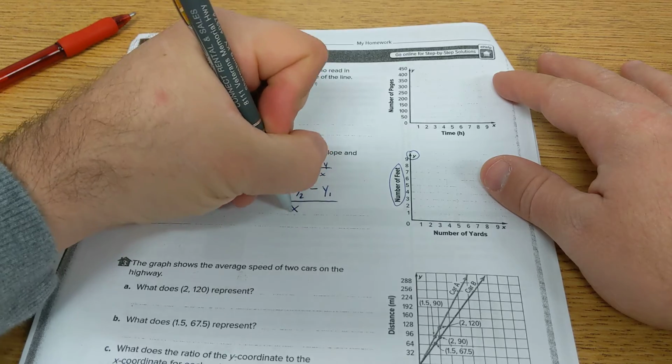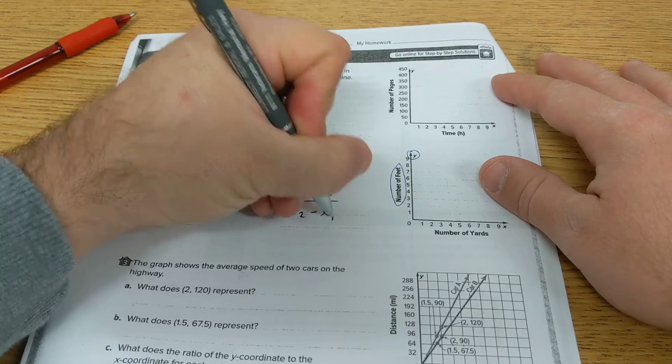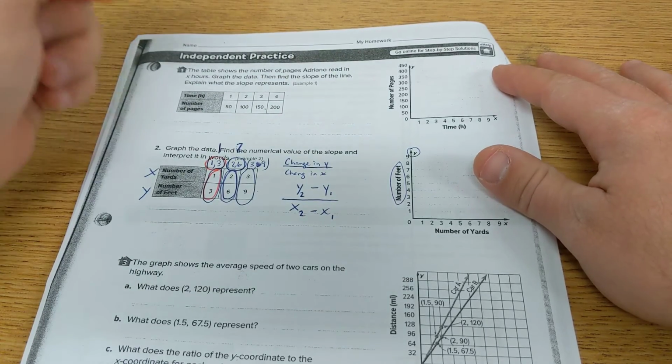That also means that we're going to take the x of the second point and subtract the x of the first point.